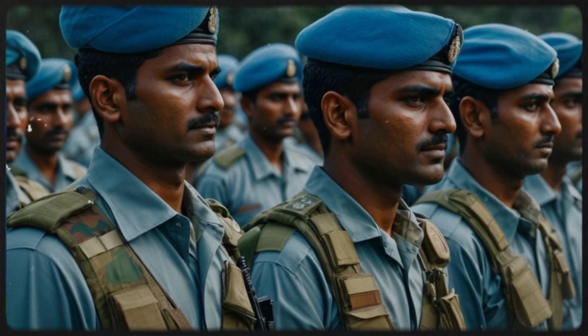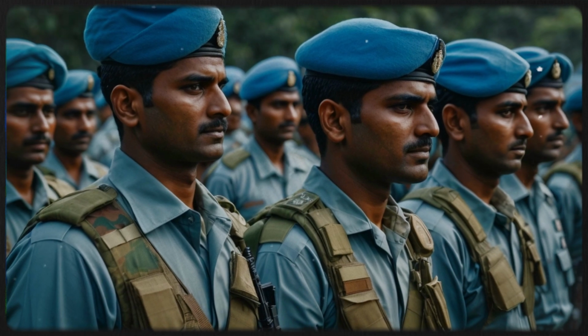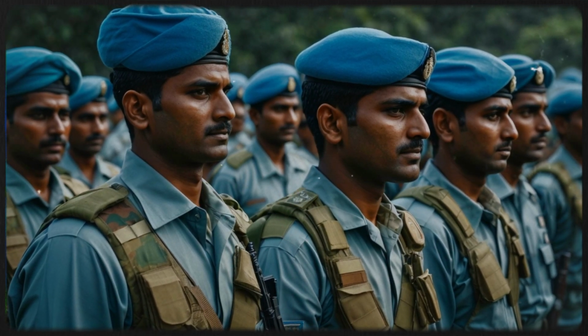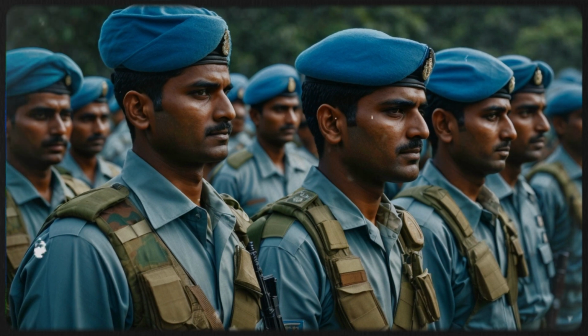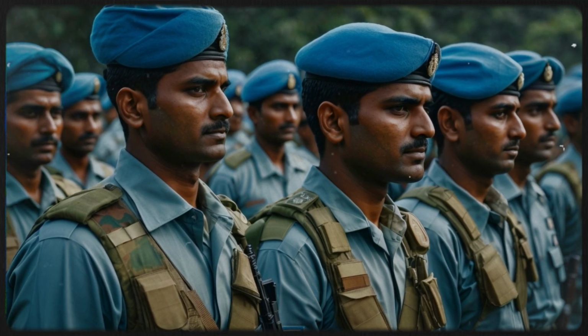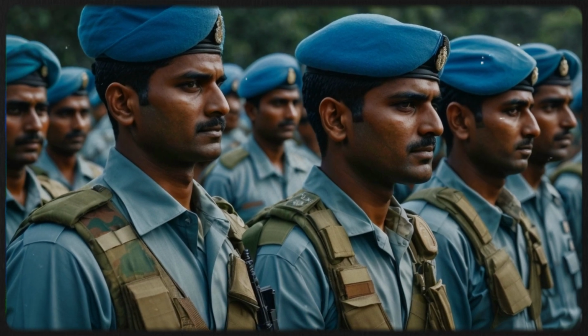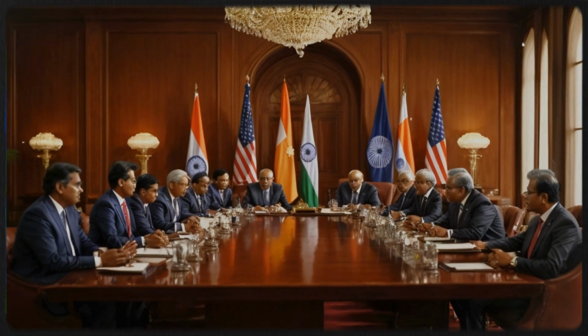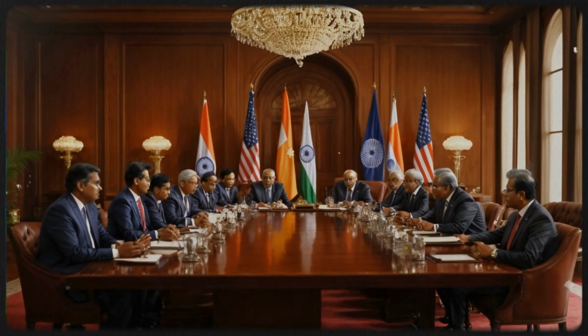India's role in global diplomacy and conflict resolution has a rich and storied history. From its early days as an independent nation, India recognized the importance of participating in international forums. The country became one of the founding members of the United Nations, where it has consistently advocated for peace, justice, and equitable international relations.